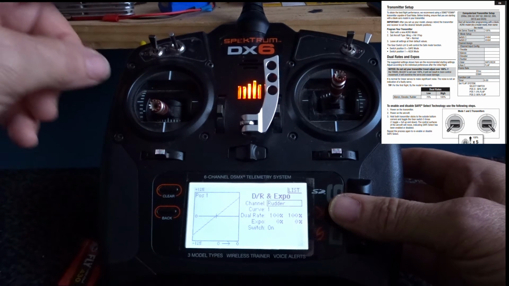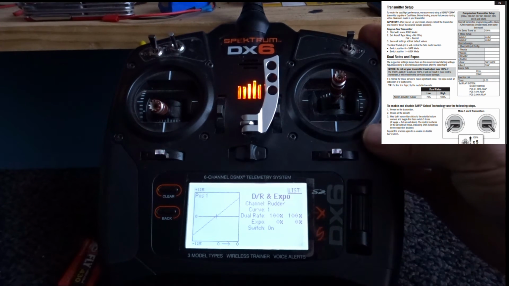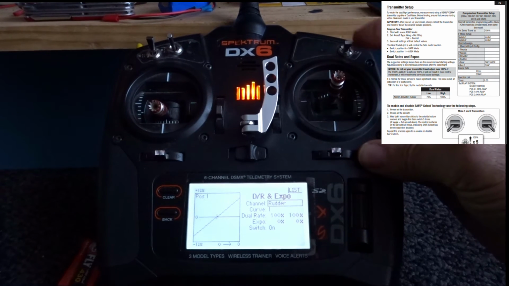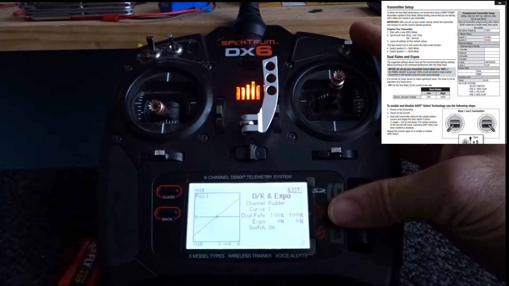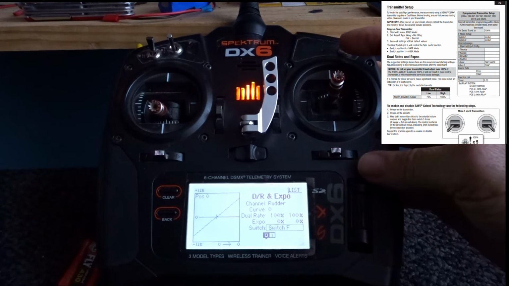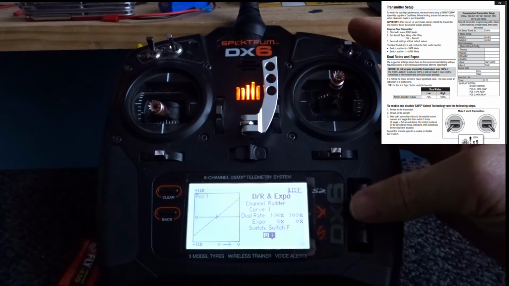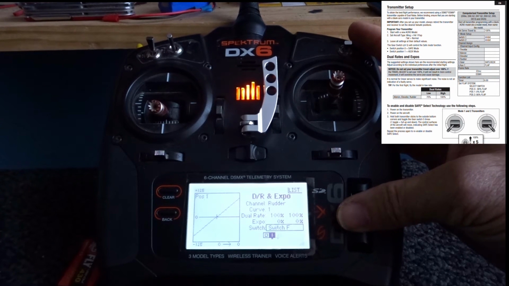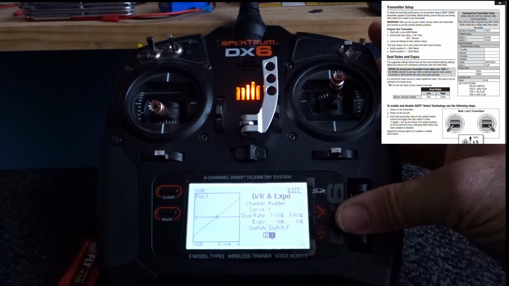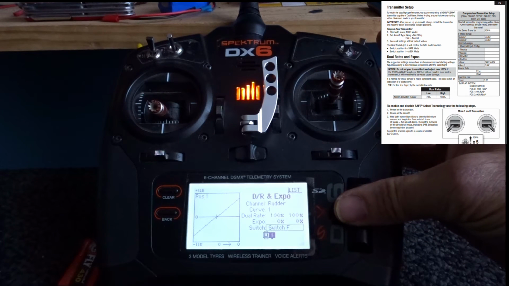So the first one you're going to assign to a switch. You can have a 1 switch or a 2 switch. I'm going to do switch F. And I'm going to basically scroll down to the switch. As I do switch F in the I position, or if I use a scroll wheel, I'll change. So I want to make sure I hit OK.